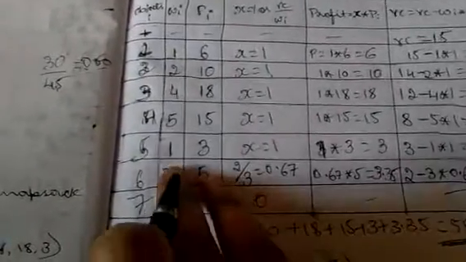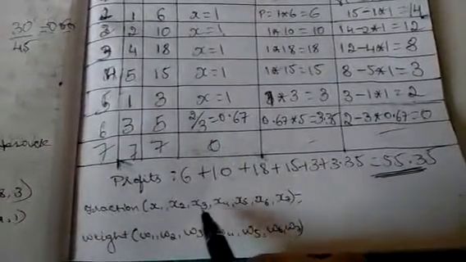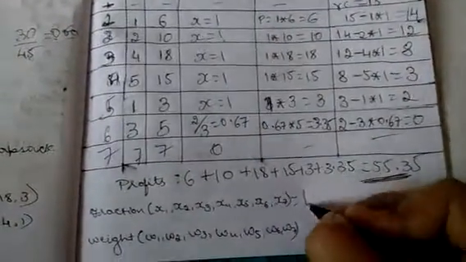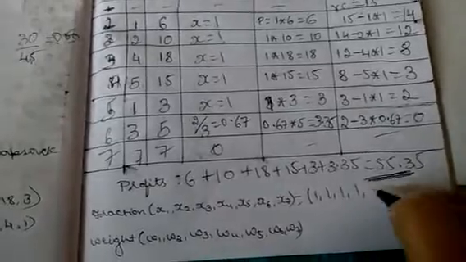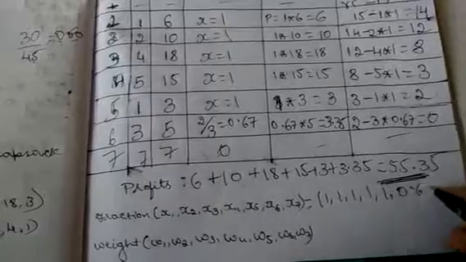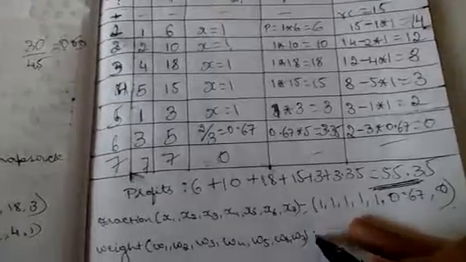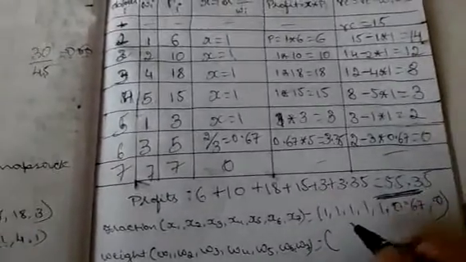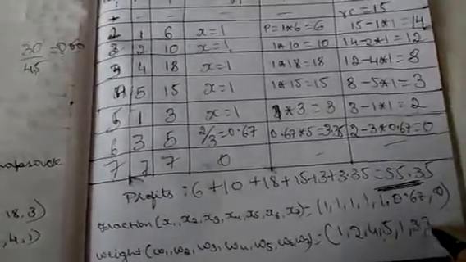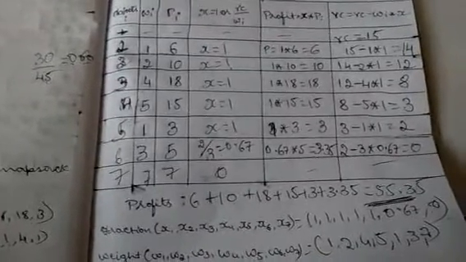And you have to find out the fractions also. Fraction and then weight. For fractions I'll take x1, x2 till x7. These are all the fractions: x1 till x5 it is 1, x6 it is 0.67, x7 it is 0. And then what are the weights you have taken? 1, 2, 4, 5, 1, 2, 0. This is your knapsack problem. This is very, very important.